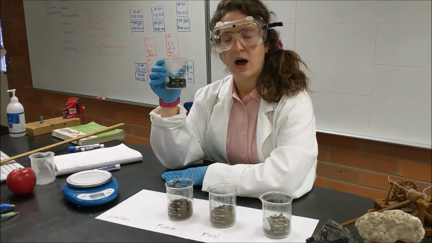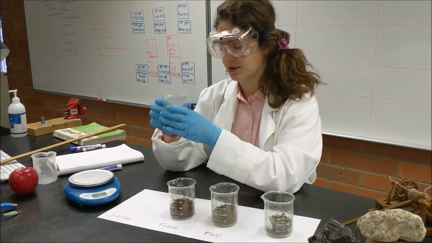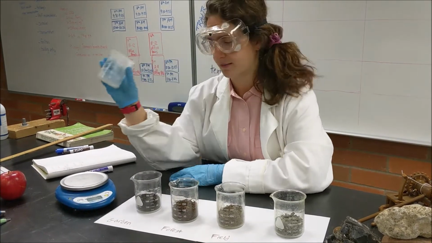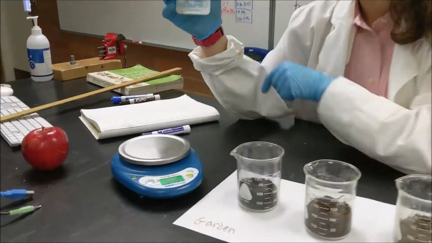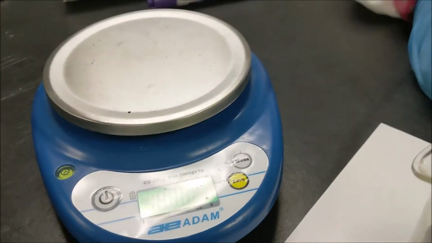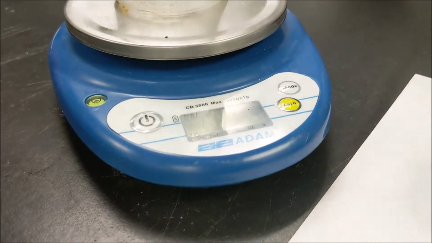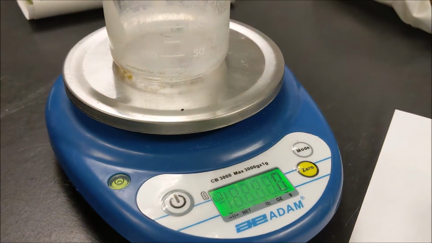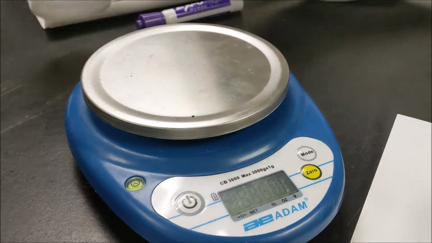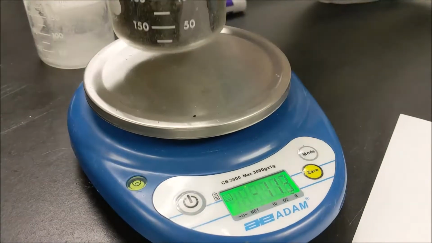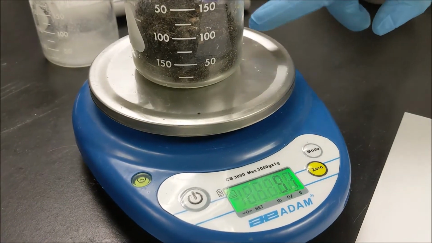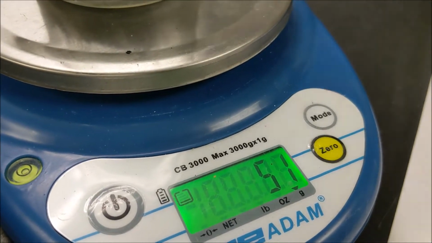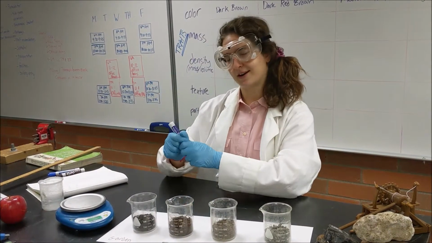Okay, so I don't want to get the mass of the container, so first I'm going to zero out the scale with an empty container. First I'll turn it on, power button here, wait for it to zero out, and then you put the empty container on, you press 0. This will subtract the weight of the empty container. Remove the empty container, and now we're just measuring the weight of the soil. So it looks like 51 grams. I'm going to go ahead and put that in our chart.